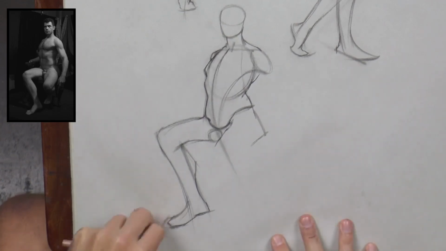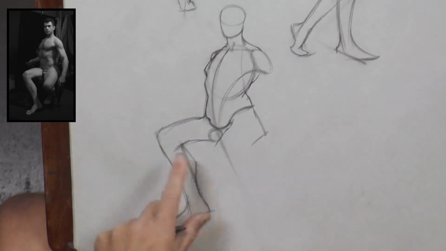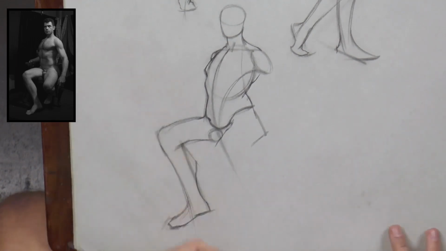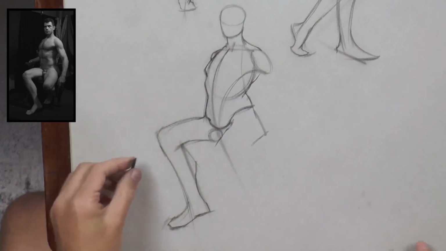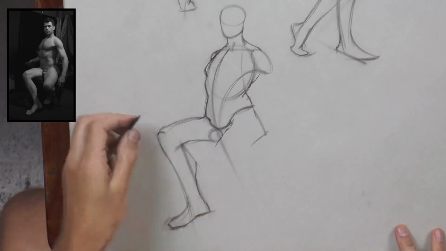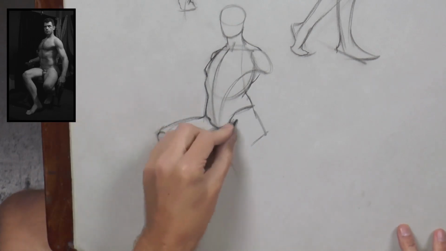Shrink that foot up a little bit because I got too big. Just always watch out, things in quick sketch tend to grow as you work your way down. So just be aware of that, and try and keep an eye on it as best you can.